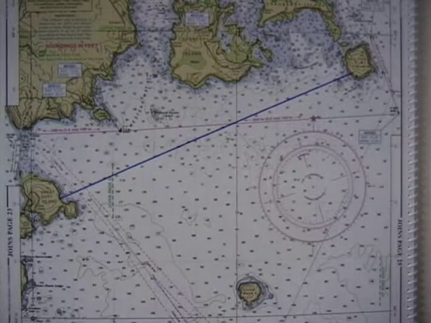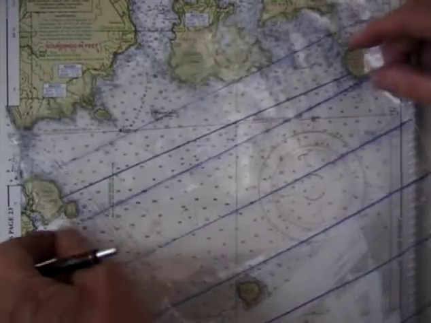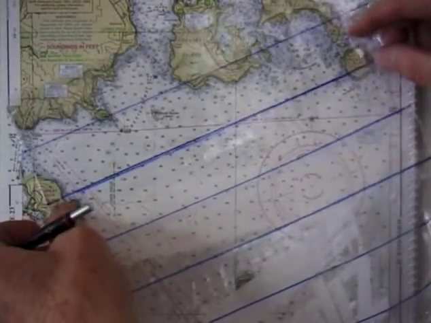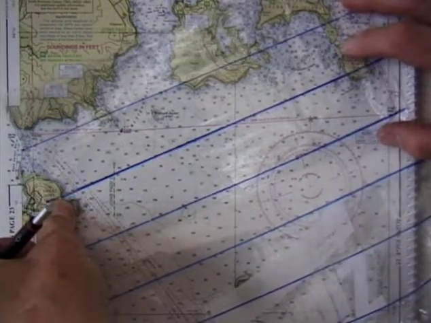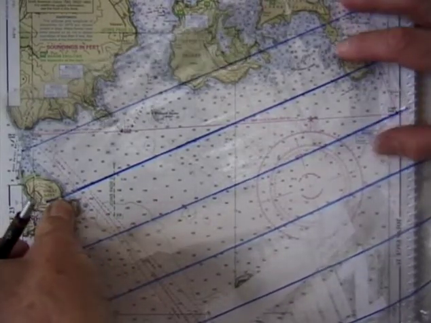Well, guess what? I've got a handy dandy course plotter all made up here for you. We take any one of these parallel lines and place that on the beginning and the end of our course.